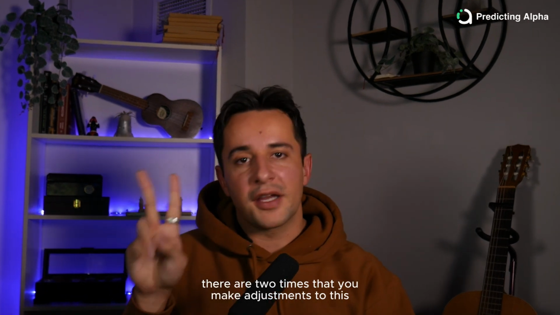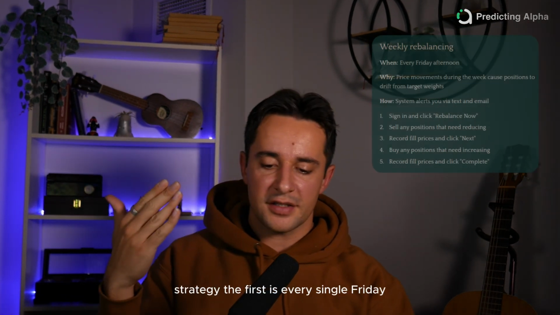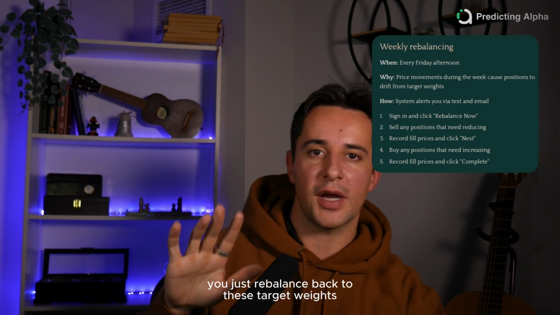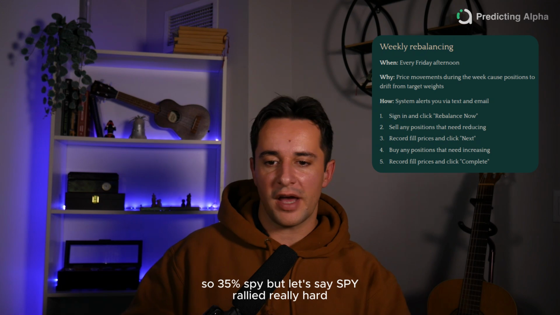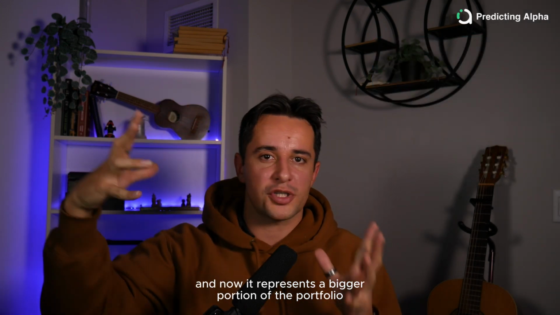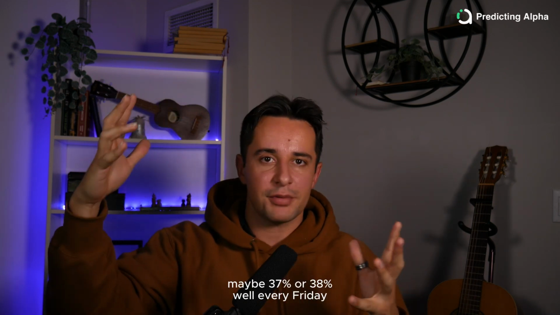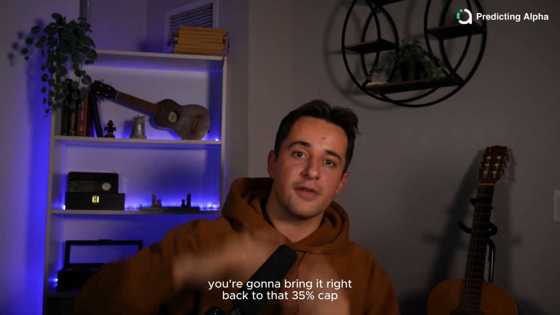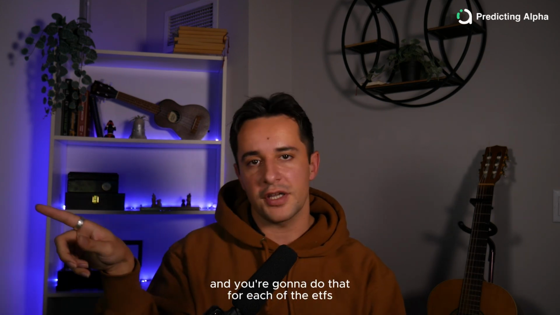There are two times that you make adjustments to this strategy. The first is every single Friday, you just rebalance back to these target weights. So 35% SPY, but let's say SPY rallied really hard and now it represents a bigger portion of the portfolio, maybe 37% or 38%. Well, every Friday, you're going to bring it right back to that 35% cap, and you're going to do that for each of the ETFs.